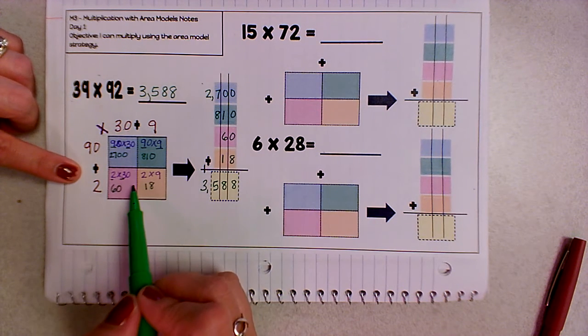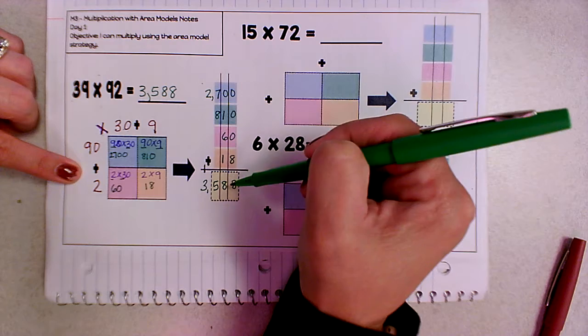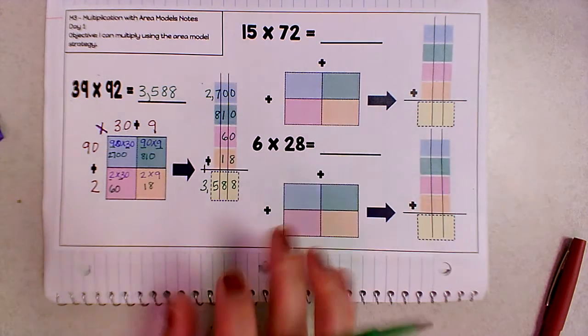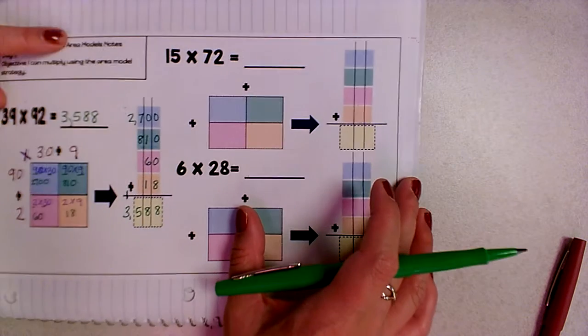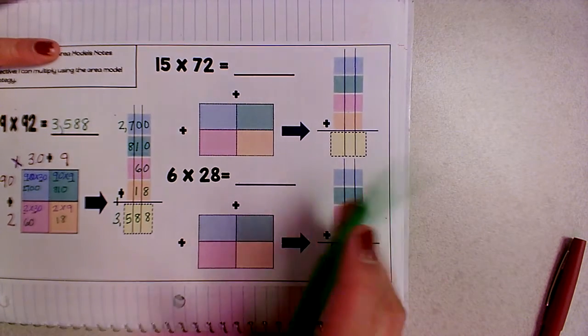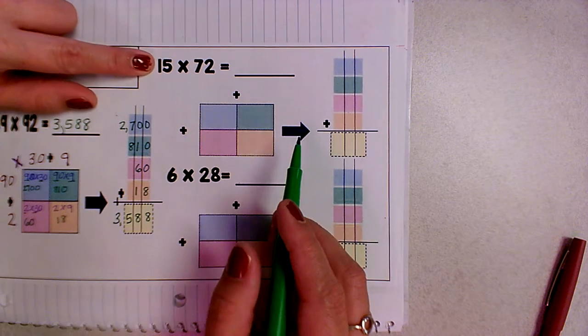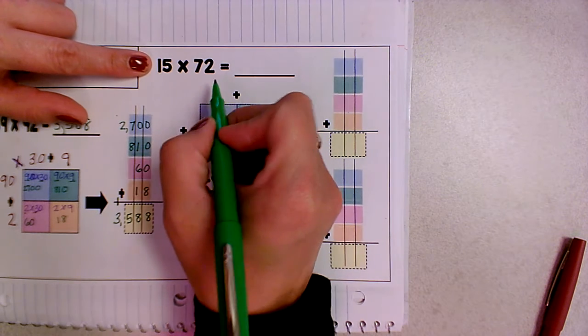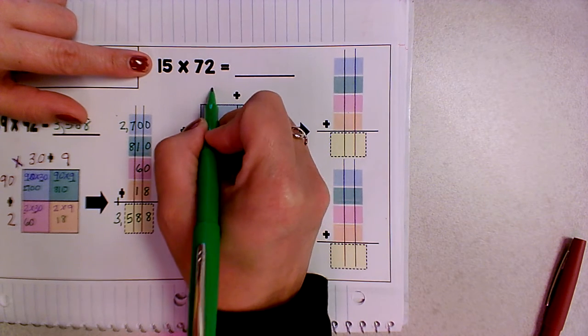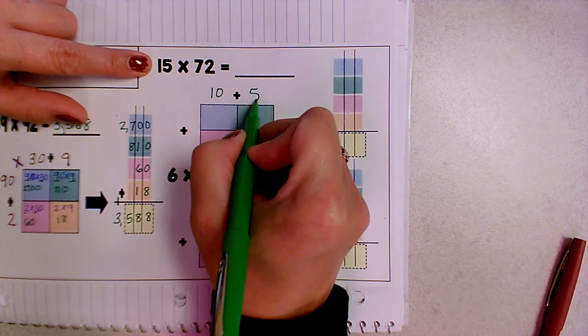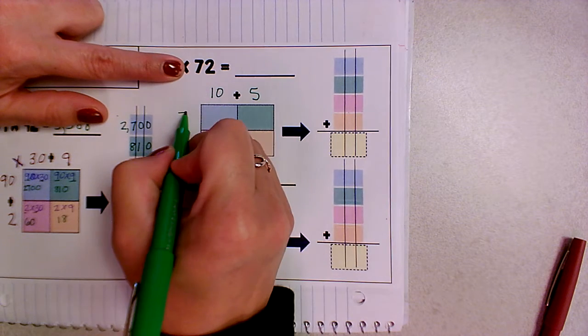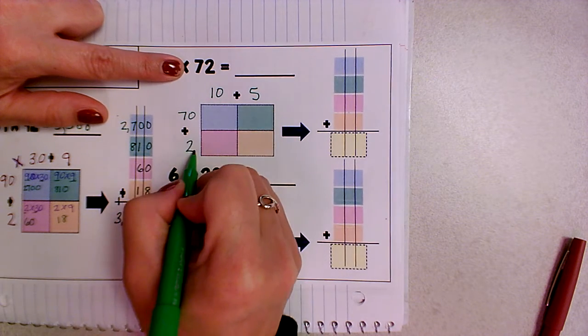Then you'll find out what those multiply to be. Then you'll add all 4 numbers together. So we're going to do these last 2 examples. So I have 15 times 72. I'm going to take that 15 and put it in expanded form. So it's 10 plus 5. 72 is 70 plus 2.